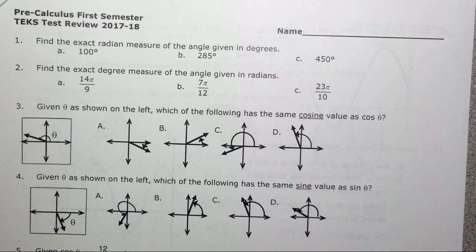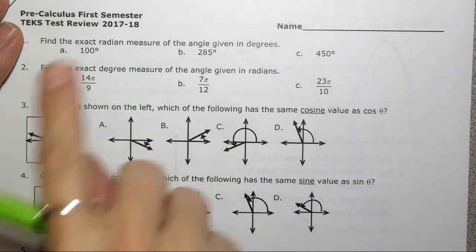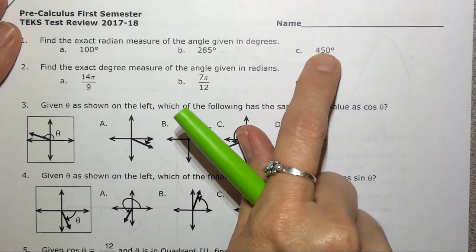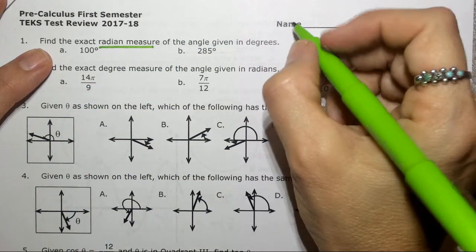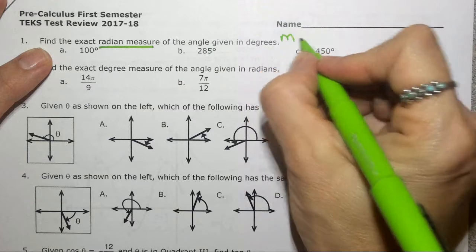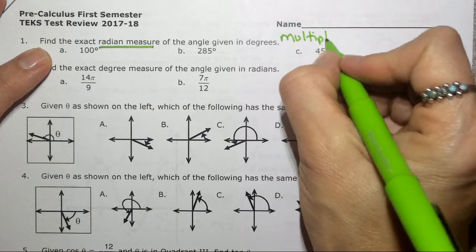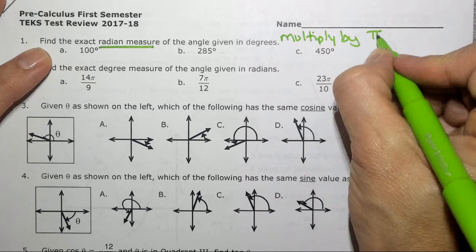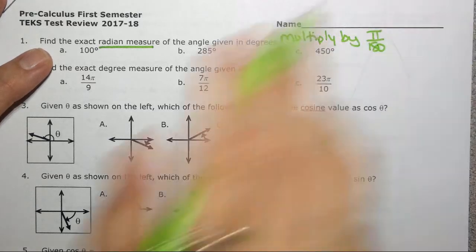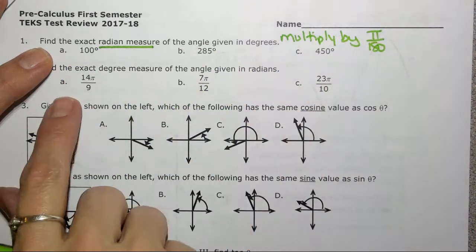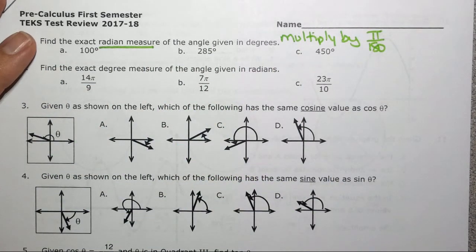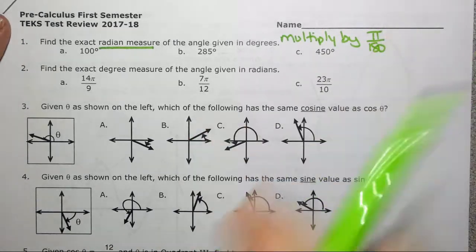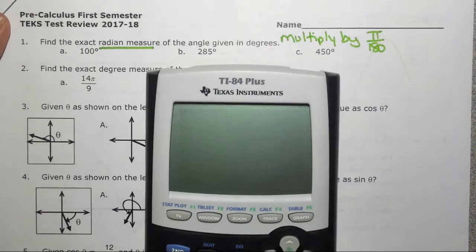Number 1 says find the exact radian measure of an angle given in degrees. So they want me to take each of these 3 problems given in degrees and change them to a radian measure. In order to change something to a radian measure, I'm going to multiply by pi over 180. So for each one of these, I'm going to multiply 100 by pi over 180, 285 by pi over 180, 450 times pi over 180, and I'm going to leave all my answers in terms of pi.